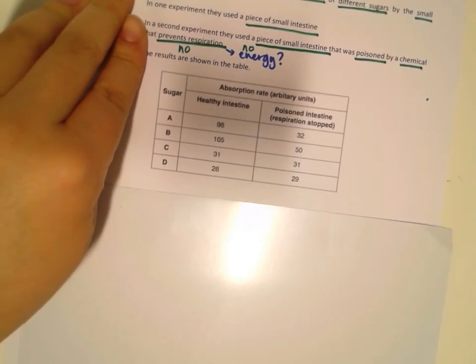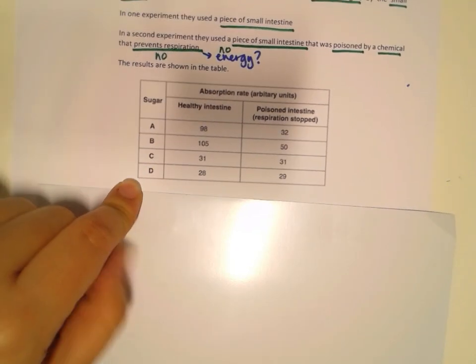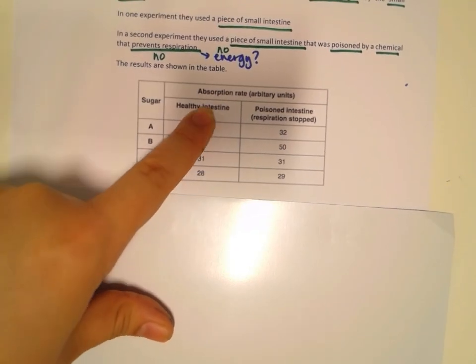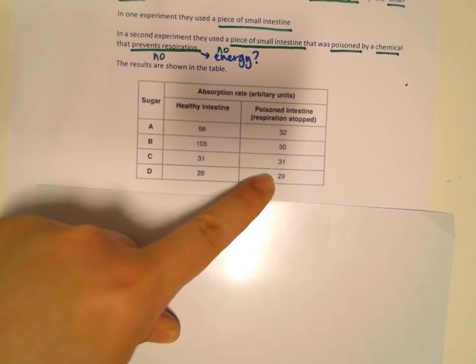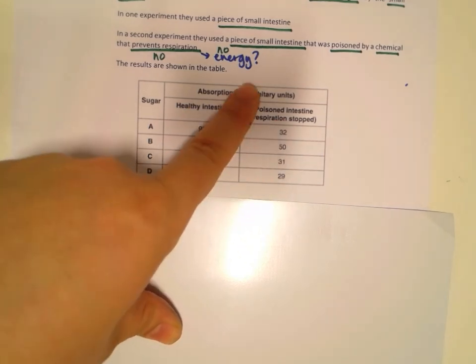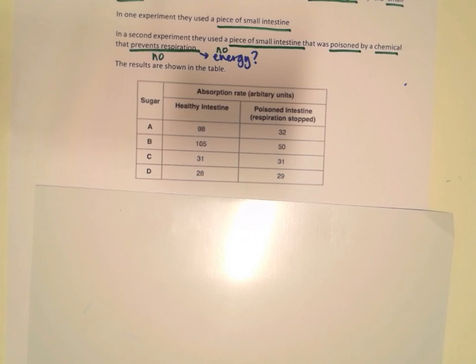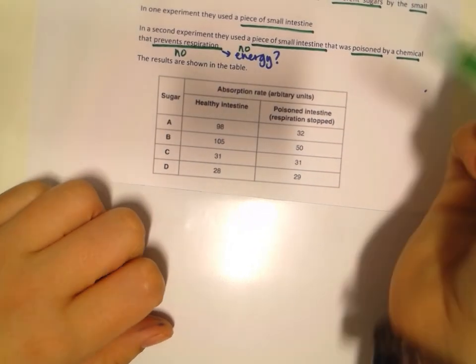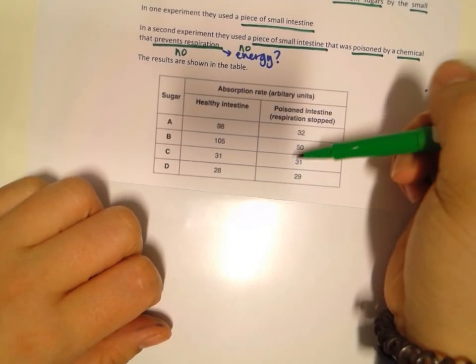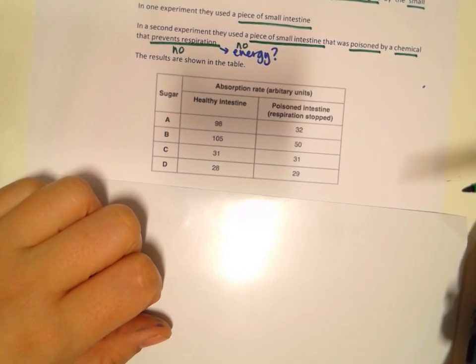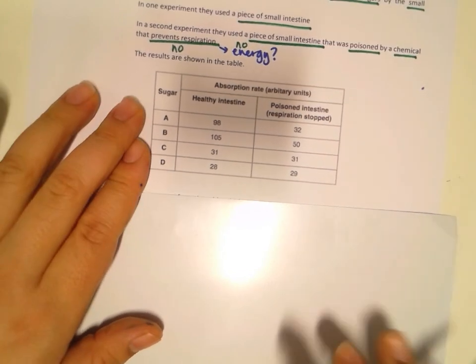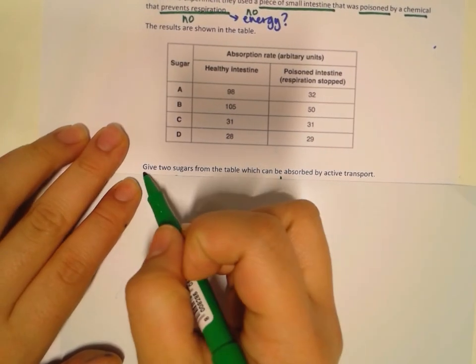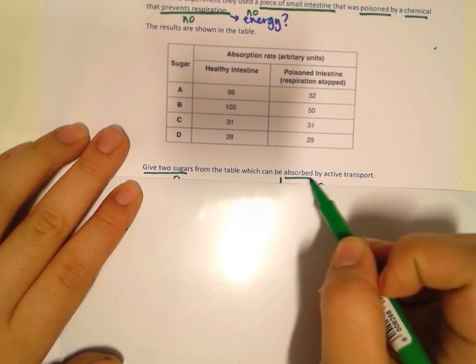So here are our results. We have 4 sugars, A, B, C, D. We have the healthy intestines, how much is absorbed, and the poisoned intestines, where they don't have respiration, no energy. And remember, in any case, any absorption means something has moved, a process has happened. So we have to give 2 sugars which can be absorbed by active transport.